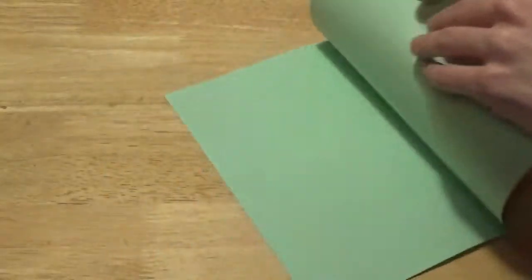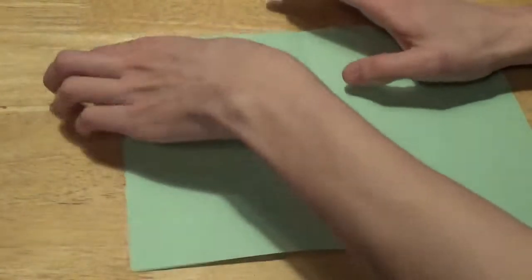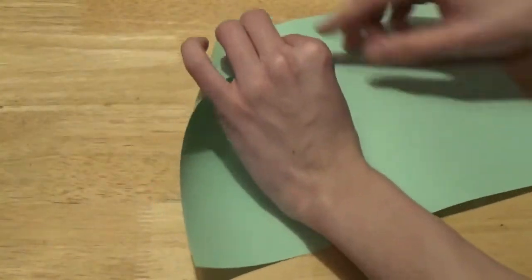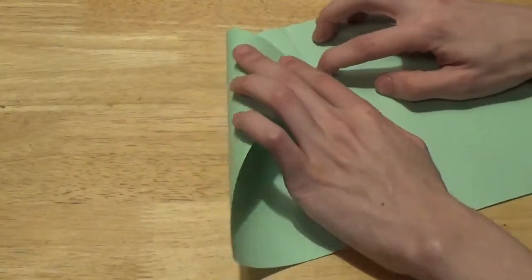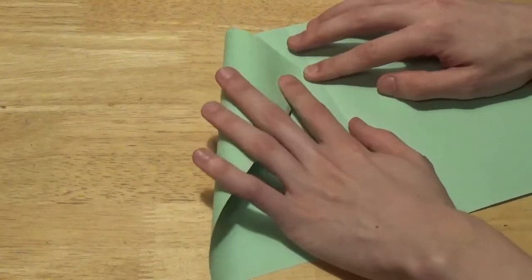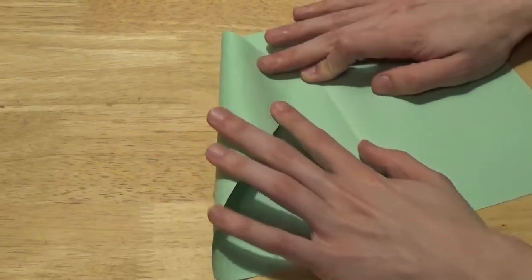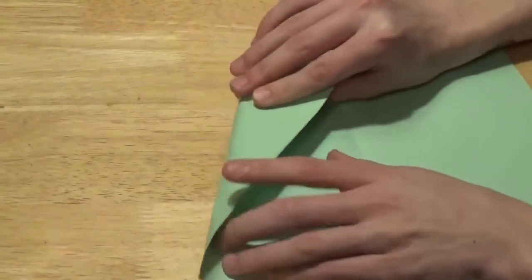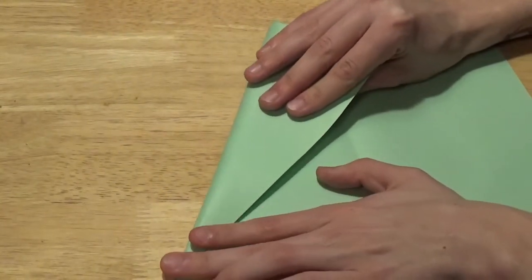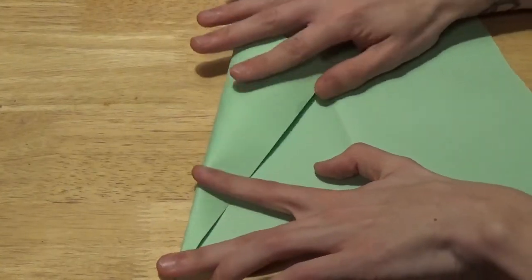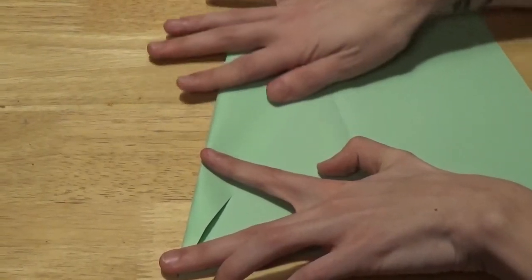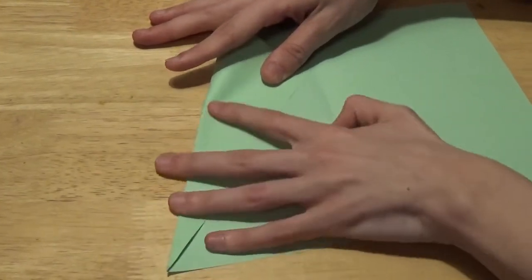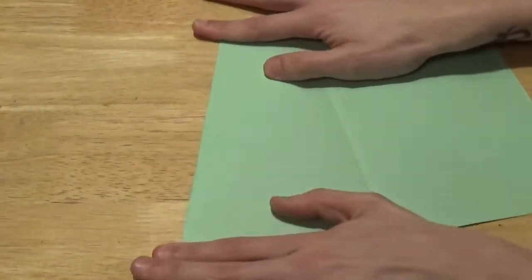Anyway, fold it like that, unfold it, and then what you're going to want to do is take this corner up here and fold it until it touches the center line. But you're going to want to fold it in such a way that the new crease ends at the bottom corner. So let's see if we can, kinda, there we go. Alright, that wasn't too hard.